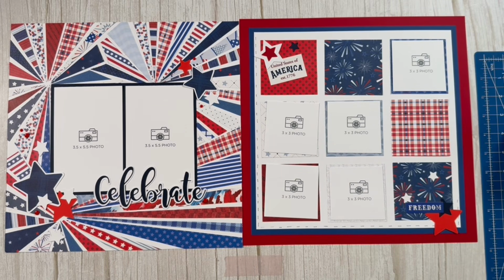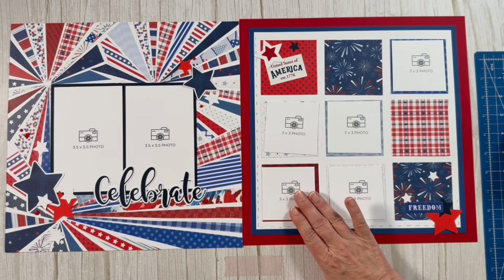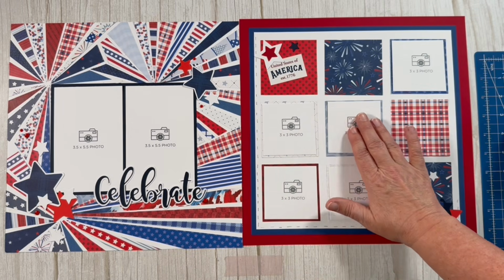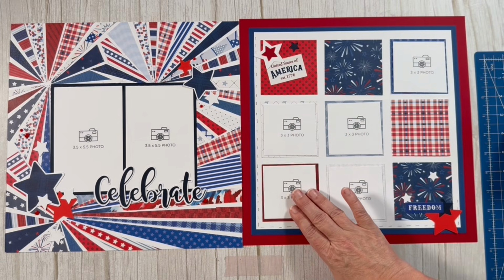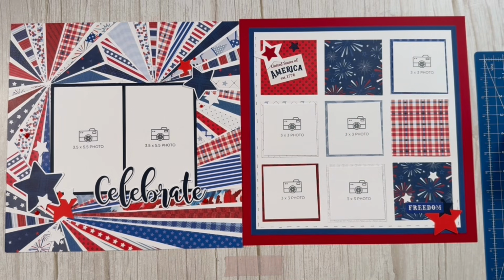So these are the things that I will do off camera, but I just wanted to show you quick and easy how you can take a statement page and put a companion page next to it that has lots and lots of photos so that you don't feel like you don't have enough photos. Now, I did cut my photos down to 3 by 3. I don't have an issue with that, especially if I'm doing a fireworks page, because a 3 by 3 will work.